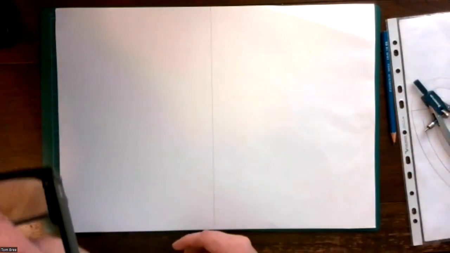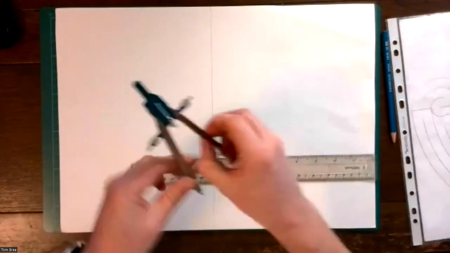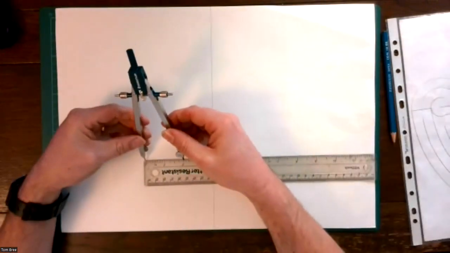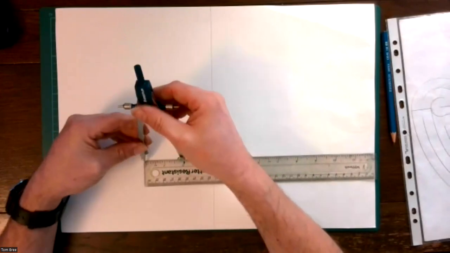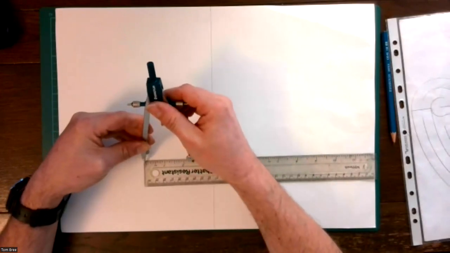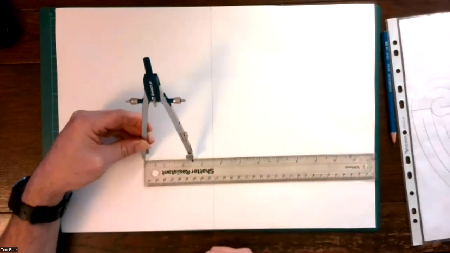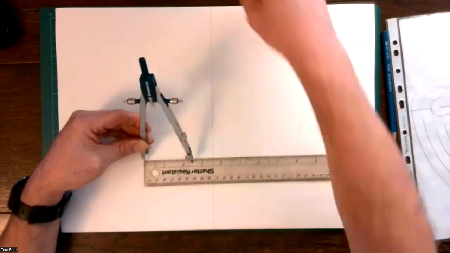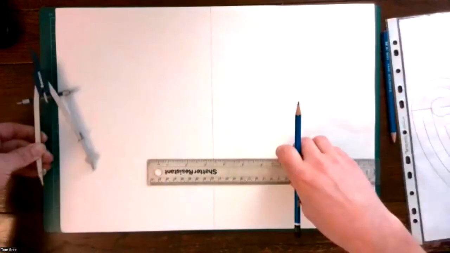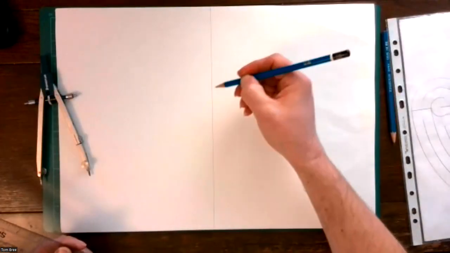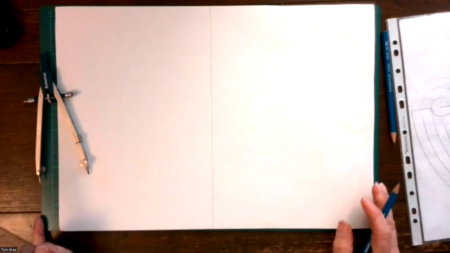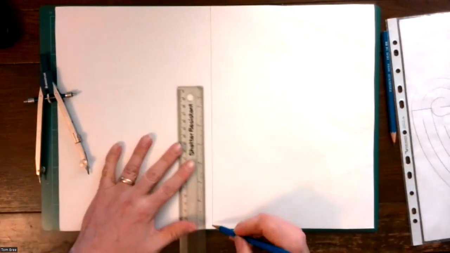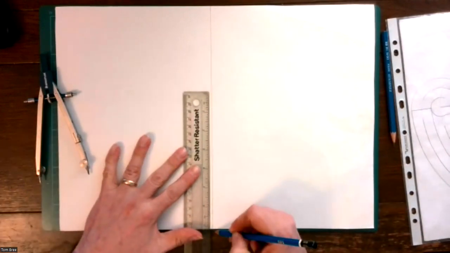Now we want to set the compasses at 2.5 inches. So let's do that. Two and a half inches. Now, before we actually draw a circle, I'm going to give myself the point where the point of the compass is going to go. And that needs to be 7 inches up from the bottom of the page.